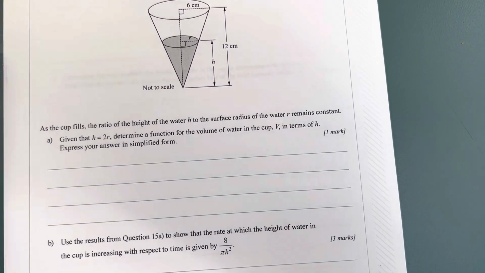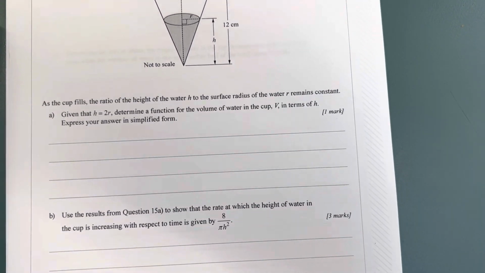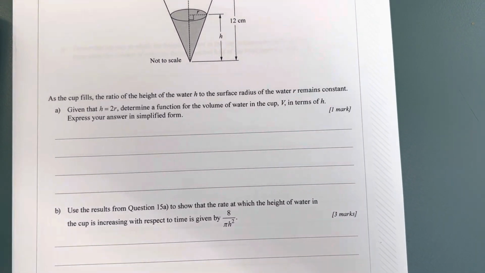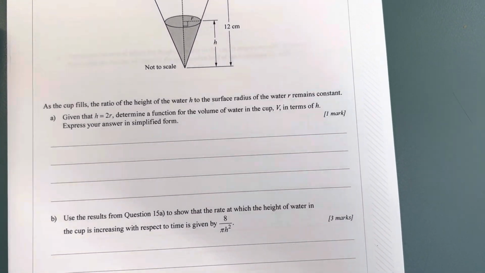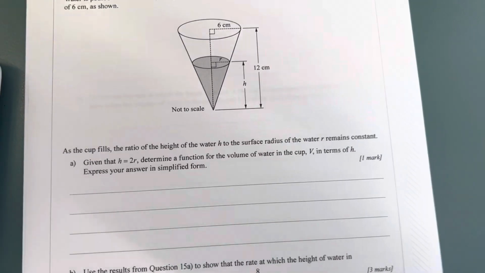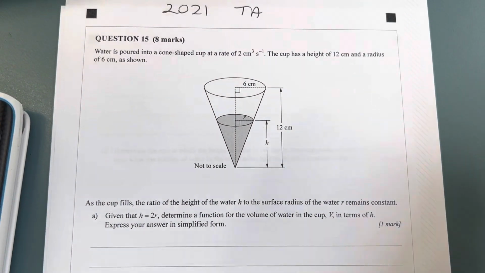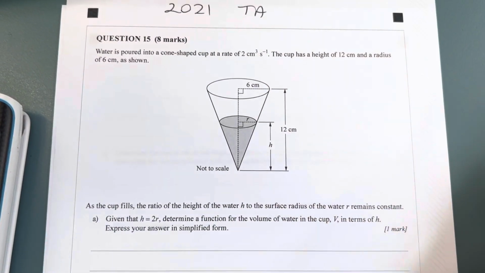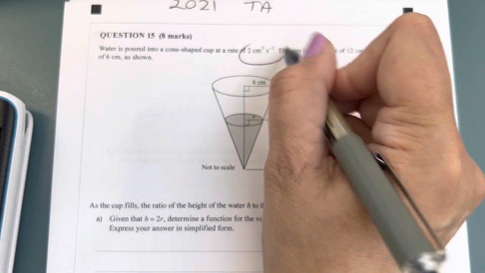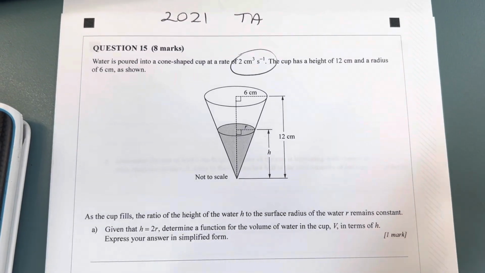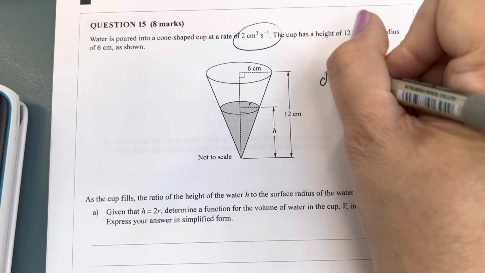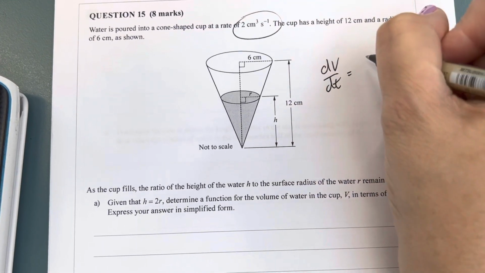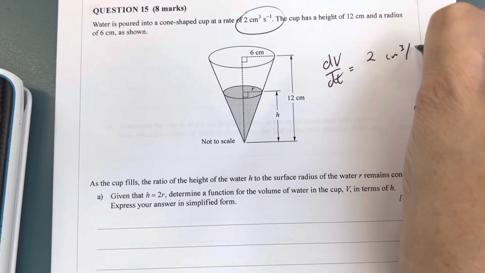Given that height equals 2r, determine a function for the volume of the water in the cup in terms of h and express your answer in simplified form. So these are our related rates. So let's look at the information given. We'll go up here, that the water is poured in. That's dV/dt is 2 centimetres cubed per second.